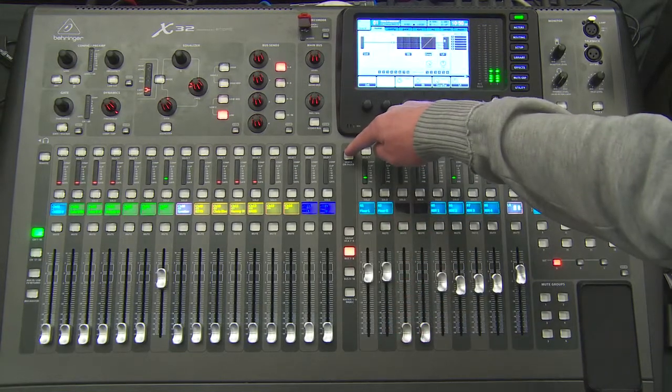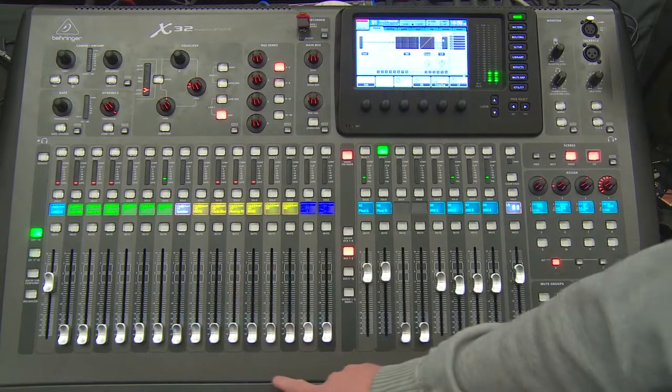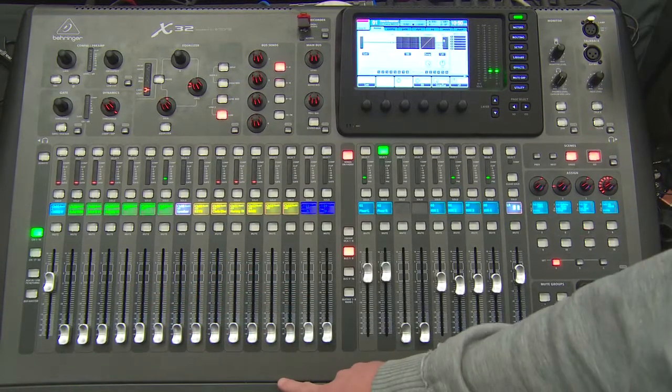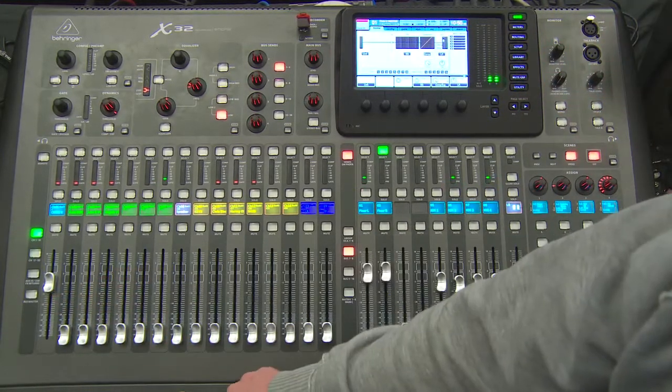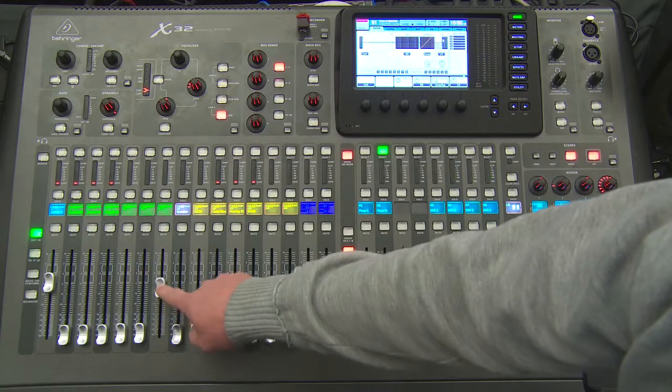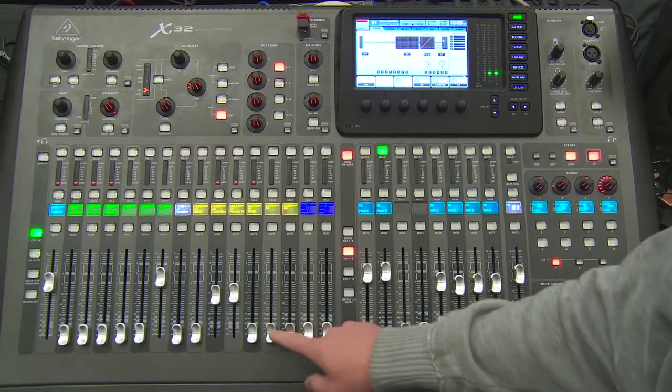I can now press Sends on Fader, and on our left it shows me my foldback mix for that wedge. I've currently only got the worship leader in there, but I can bring in me, woohoo, and I can bring in some musos.